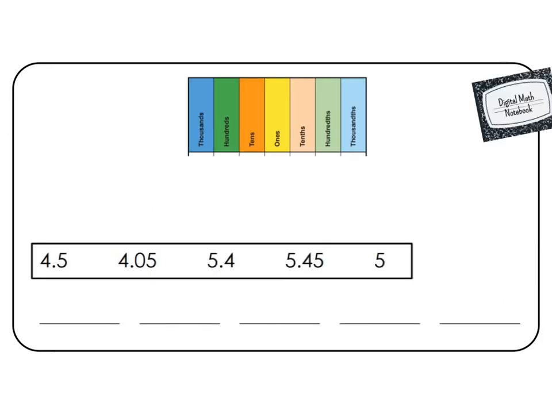All right, guys, we're ready for you to join in. This slide is in your digital math notebook, and you need to fill in wherever there's a red box. At the top of your paper, we have a place value chart, and we have some numbers here that we're going to order. We are going to order them from greatest to least.